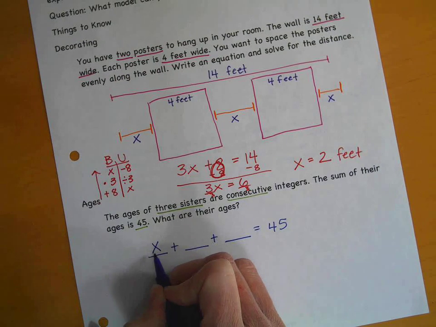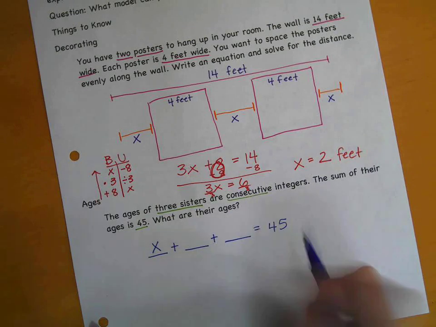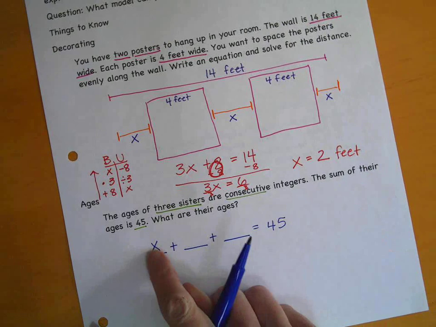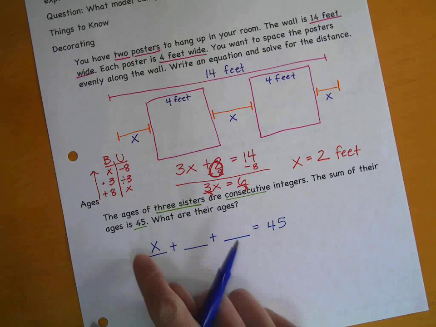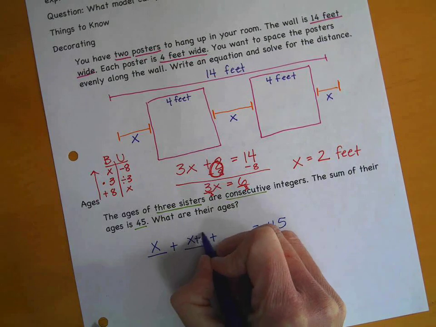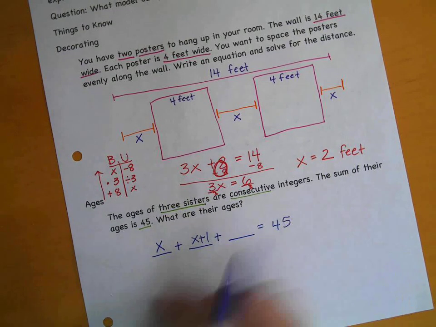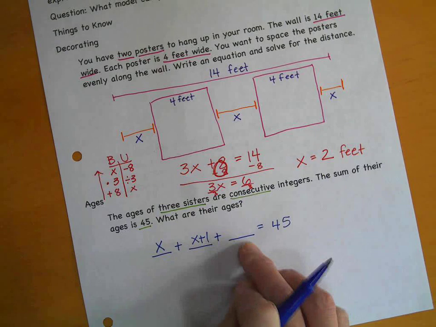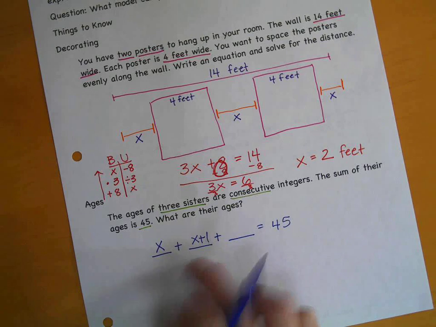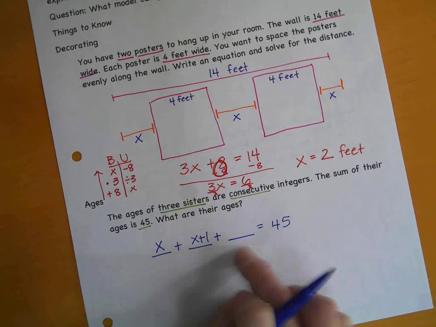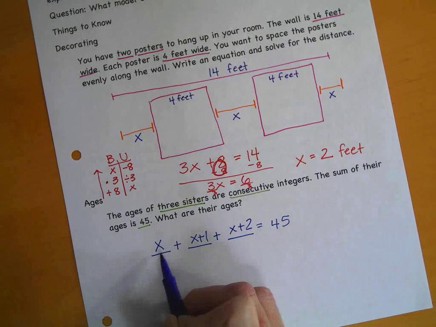Well, if the first sister is X years old, what would the sister right next to her be, remembering that it's consecutive, and consecutive means one right after. So if you have X, what would the next sister's age be? One right after the other, so it would have to be X plus 1, right? Because that's the way you show that it's the next sister right after. And then if we have to show the next sister after that, it's actually X, but it's not plus 1 this time because that would be her again. It would have to be X plus 2. That's right, because there's 2 ahead of her.